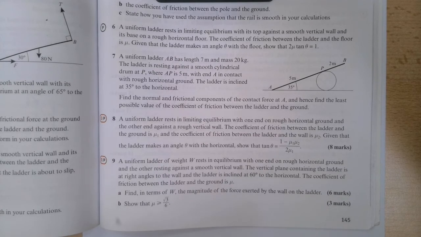So you might want to do a quick sketch. You've got to think about the reaction forces, because that's where this one is different. Remember, the reaction force is always perpendicular to the surface that the thing is sitting on. So have a go at sketching a diagram for this one. I'm going to do the same.